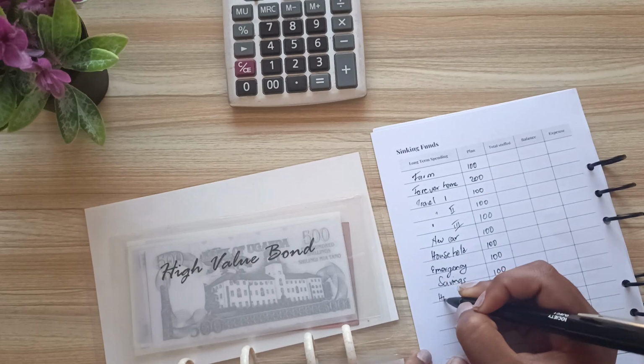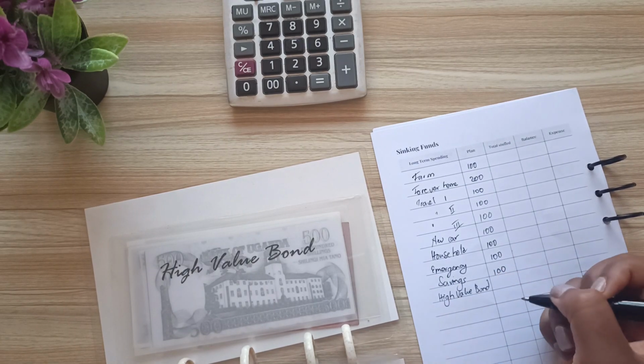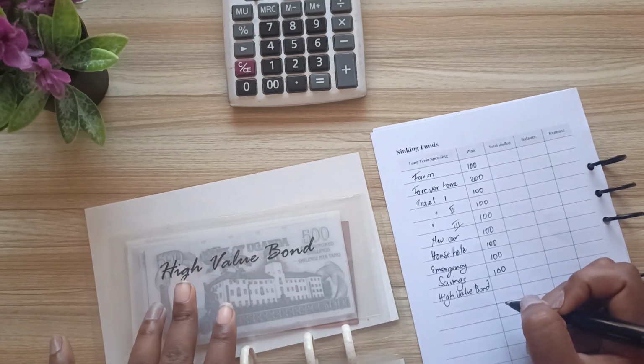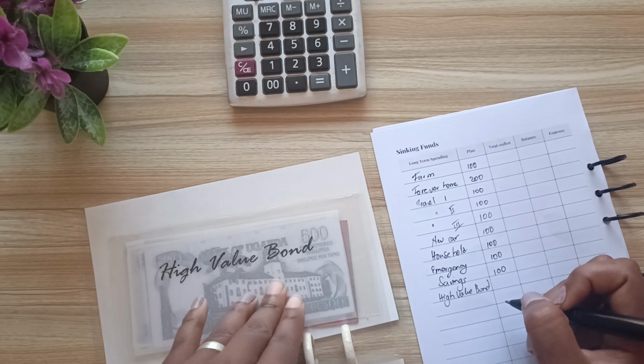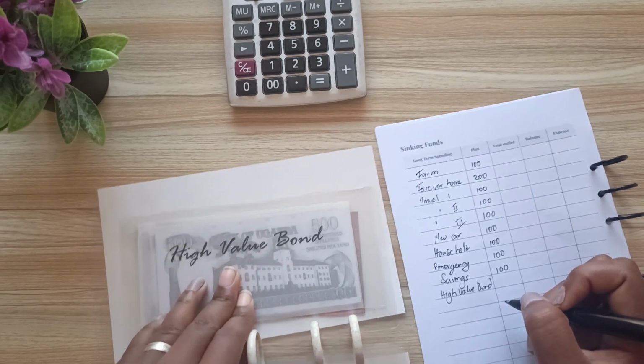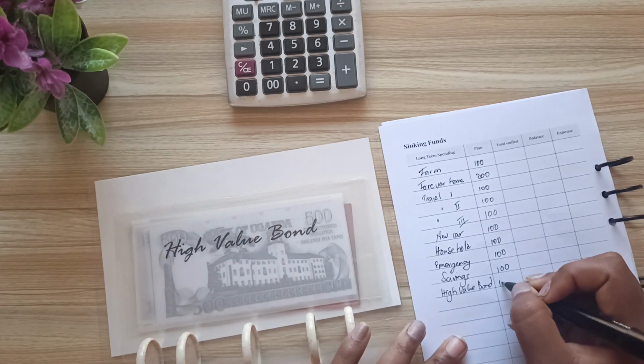High value bond, of course, we know what this is. I'd like to have high value bonds at the end. So this is what would be my retirement. Since we are both self-employed, this is where we put our money to do our retirement thing. So here, 100.